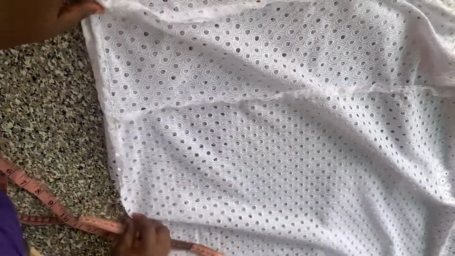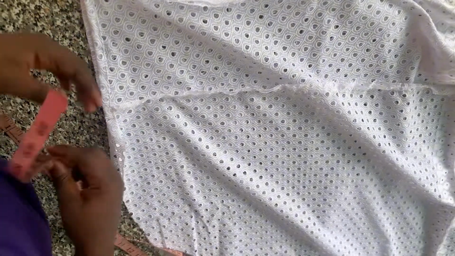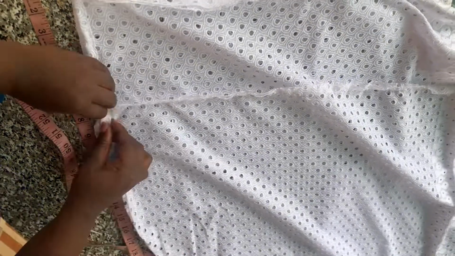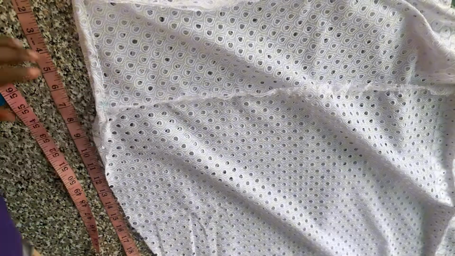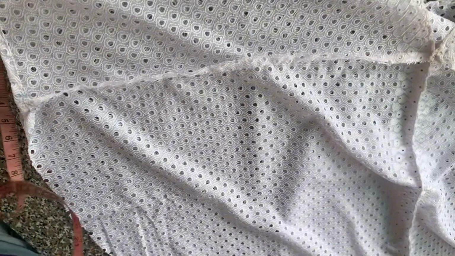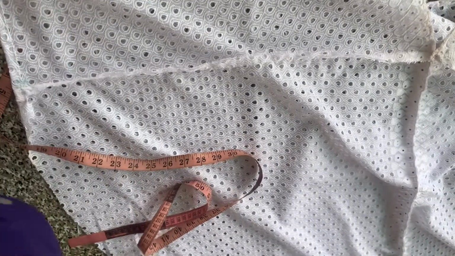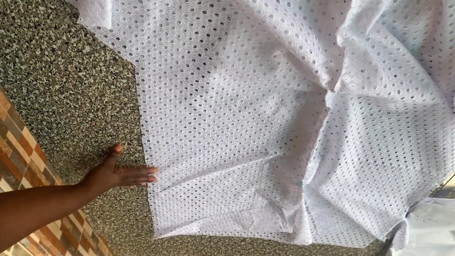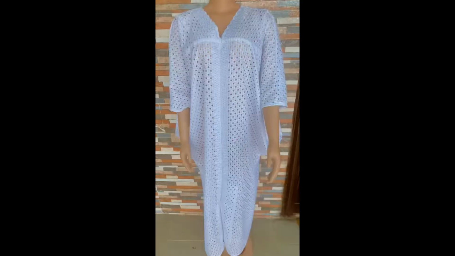So this is it. I've gone ahead to hem my sleeve. I've hemmed that part round, so I'm going to mark it again, which is 6 inches. So I will be starting my sewing from that point, from the 6 inches point. So I'll sew till I get to the hem of my dress. From the sleeve opening, I'll sew till I get to the hem of my dress, just like this. After which I'm going to hem the down part of my dress.